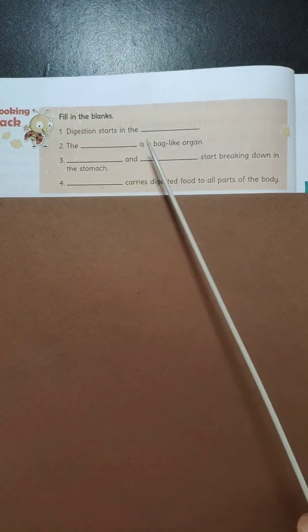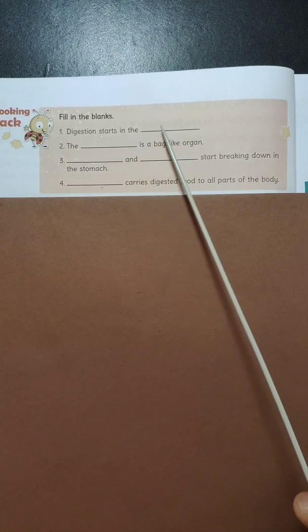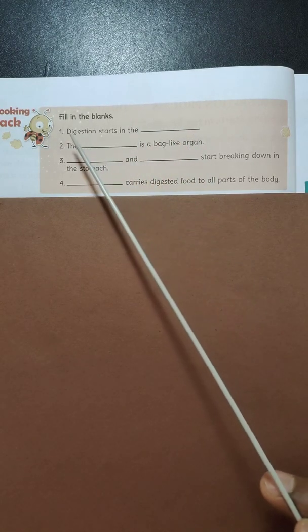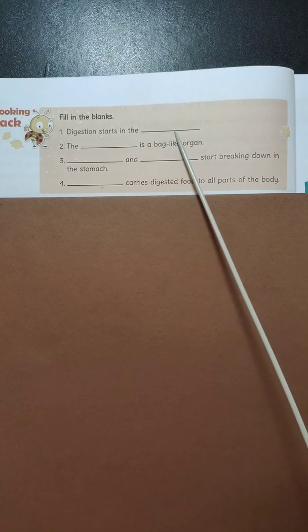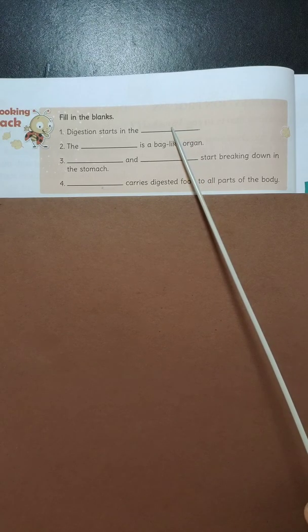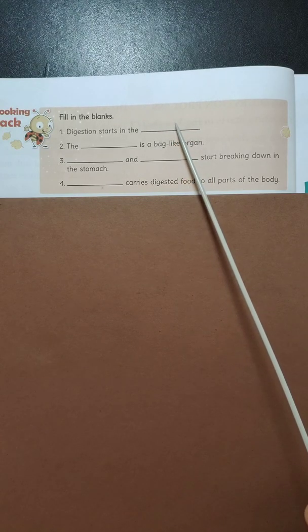Let us answer these questions. Fill in the blanks. The blank space should be filled with the right word. First question: Digestion starts in the mouth. M-O-U-T-H. You need to write these answers in your textbook itself. I'm going to forward the image in the WhatsApp group.